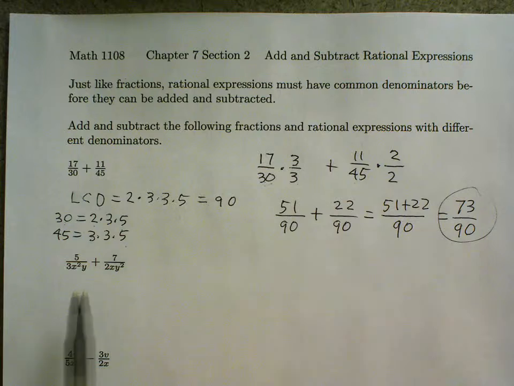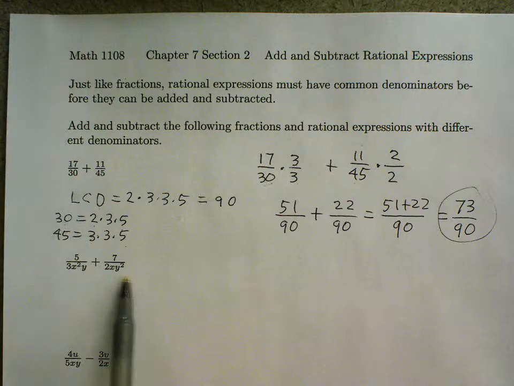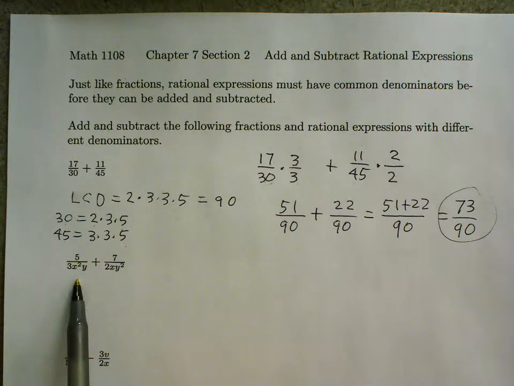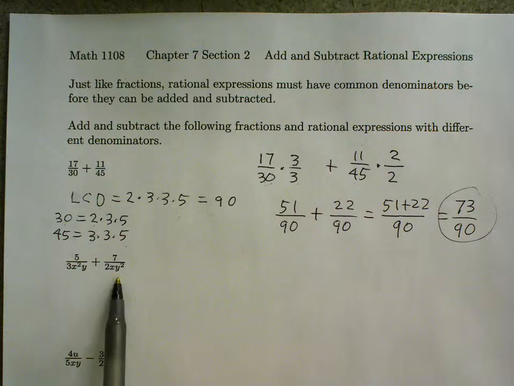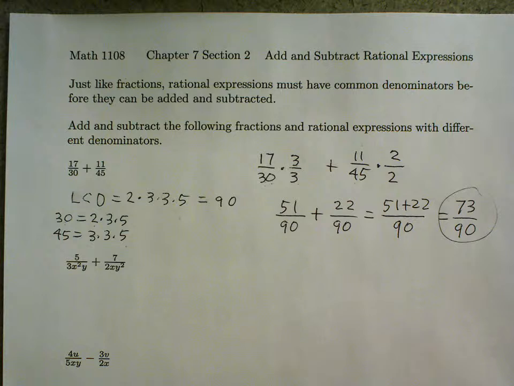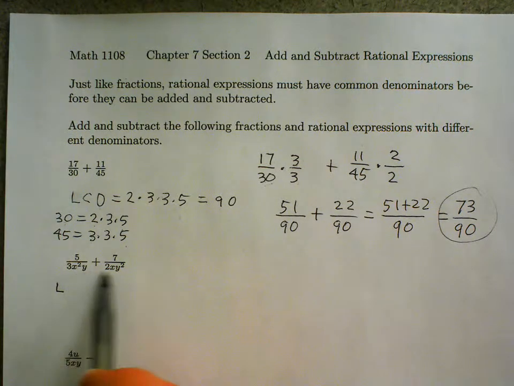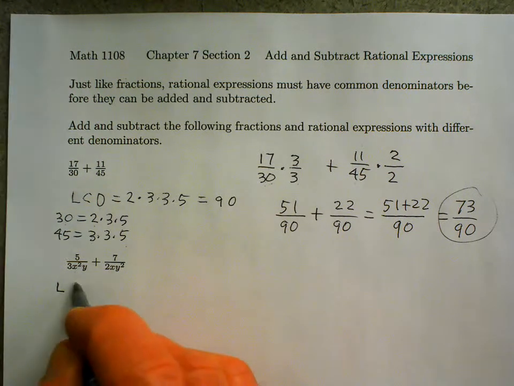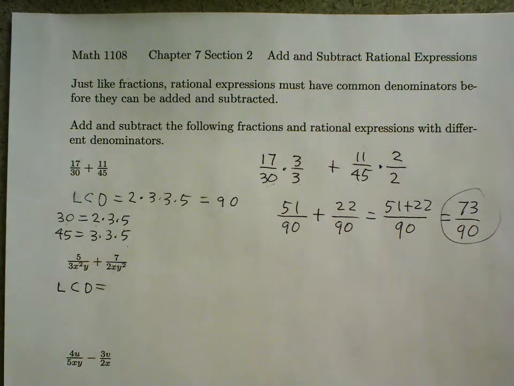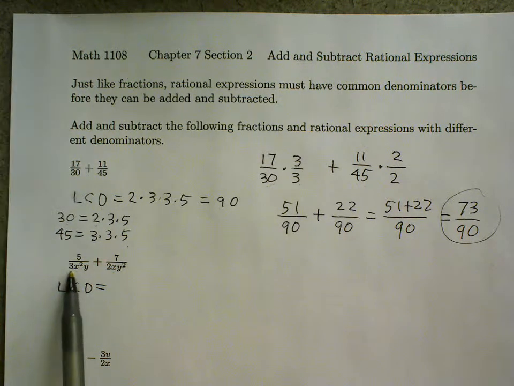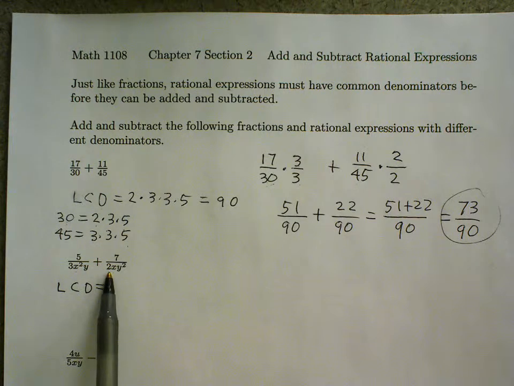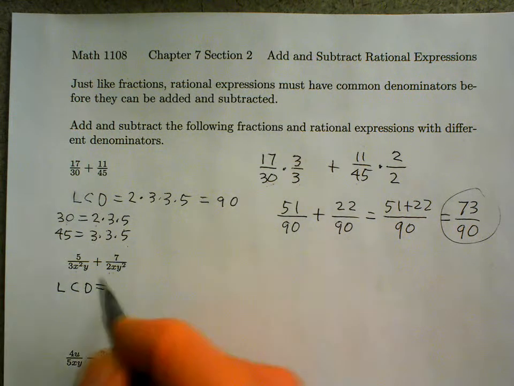We do the same sort of thing with expressions involving rational expressions. So before we can add these two rational expressions, we have to have a common denominator. Sometimes when you have denominators like this, it's not too hard to find the least common denominator. One denominator has a factor of 3, the other denominator has a factor of 2. So a multiple of both is 6.